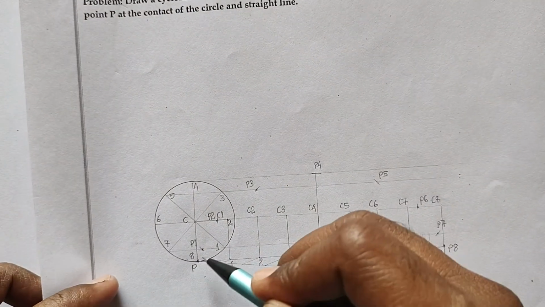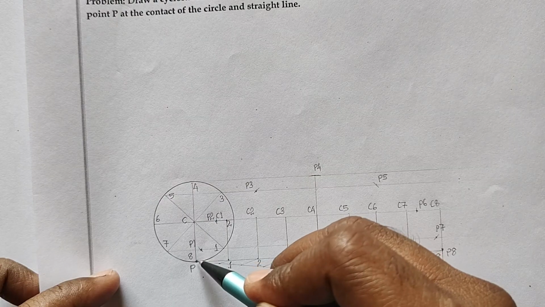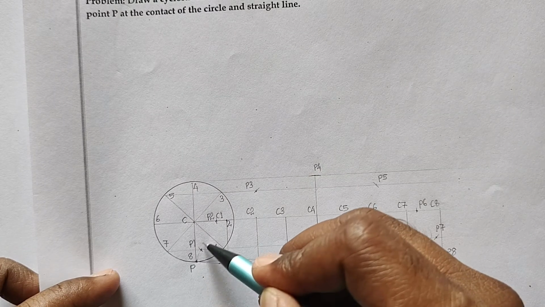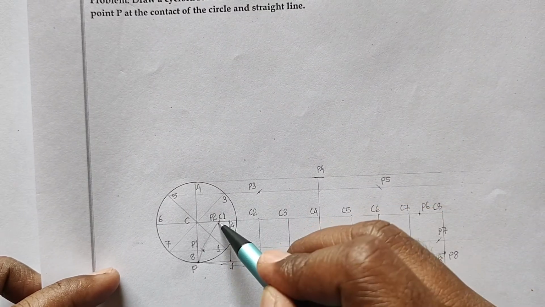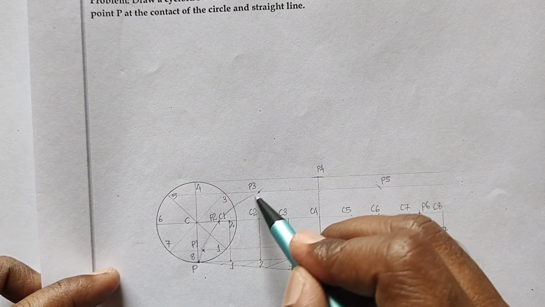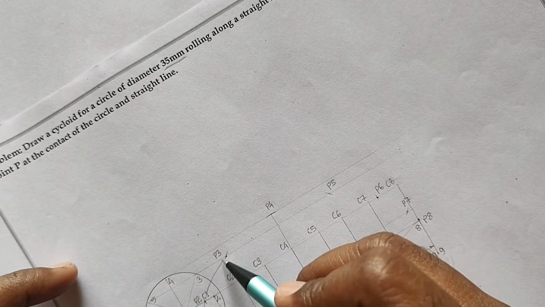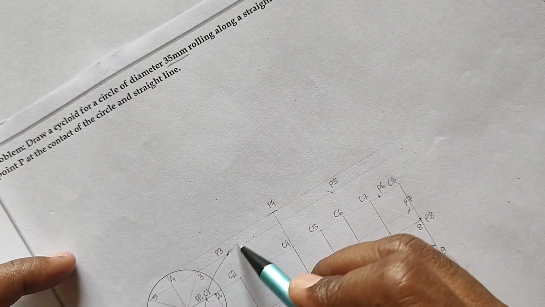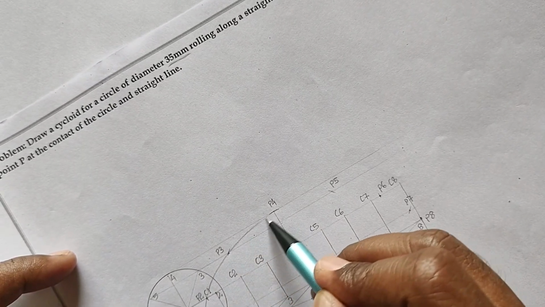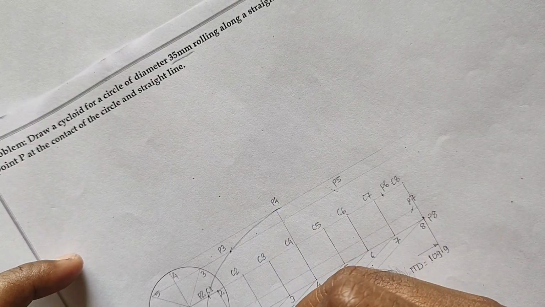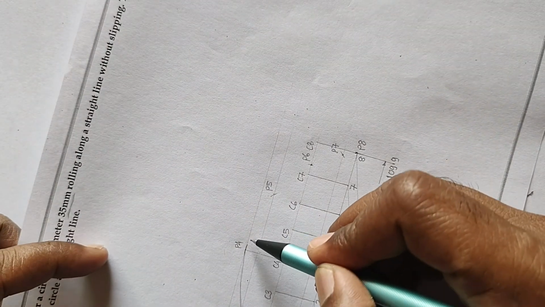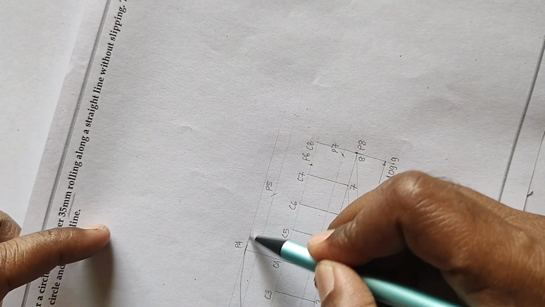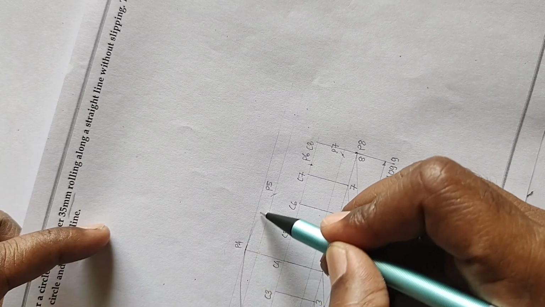Now the initial P is here, P1. So in a construction line, P2, then P3. Always draw in a construction line, so that if we find something wrong, we can erase and correct it. So P1, P2, P3, P4. Now just tilting the page so that I get a correct hand movement.